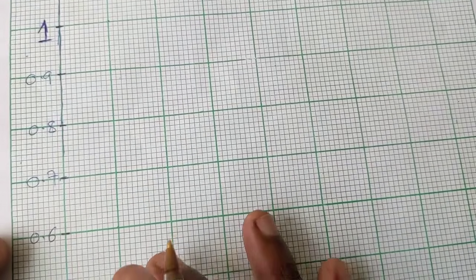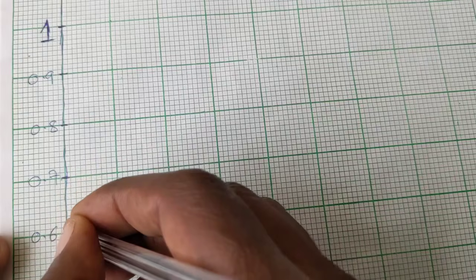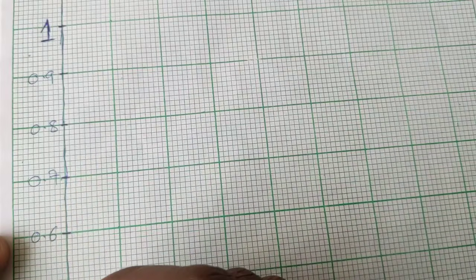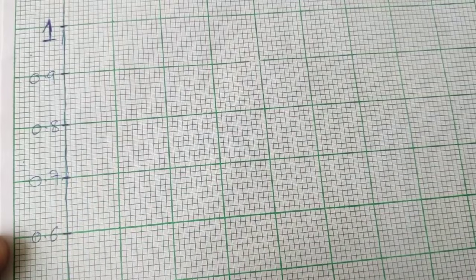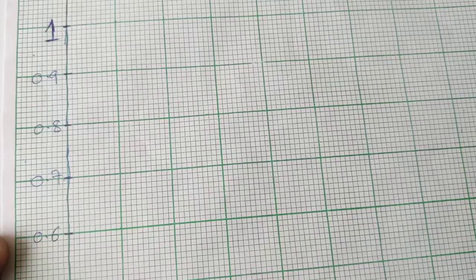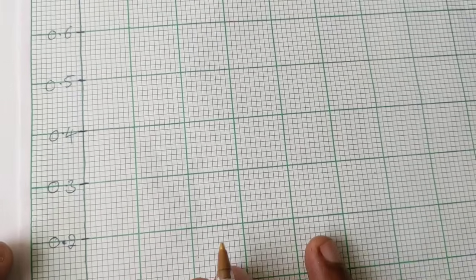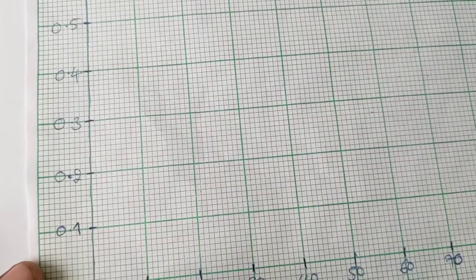I'm sure you can see the way you're supposed to do it is just to connect it, from there you go like that. I don't know where I've put my ruler.